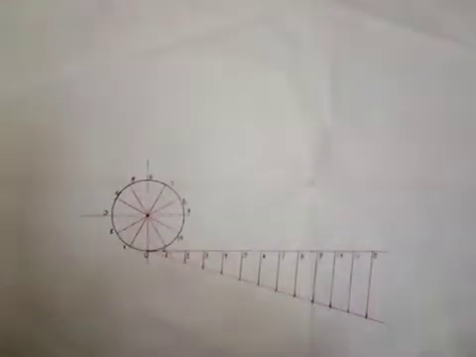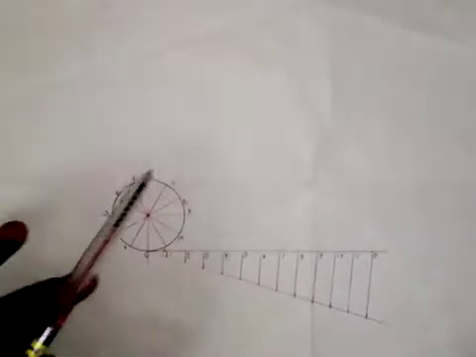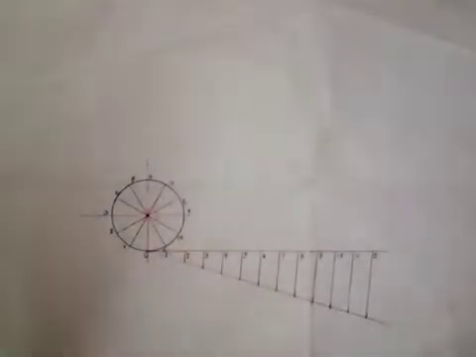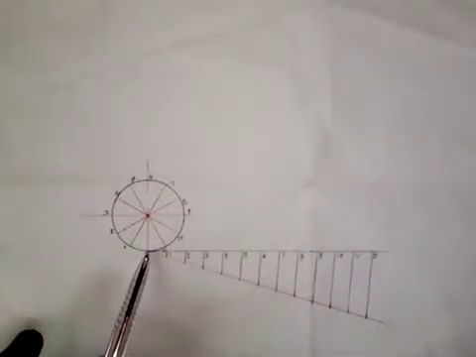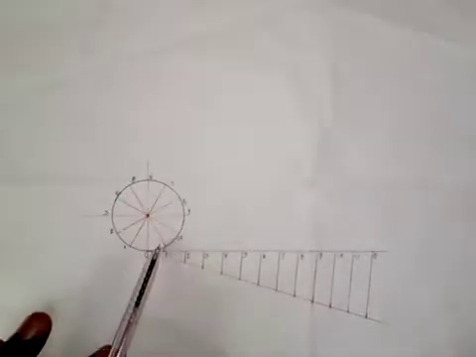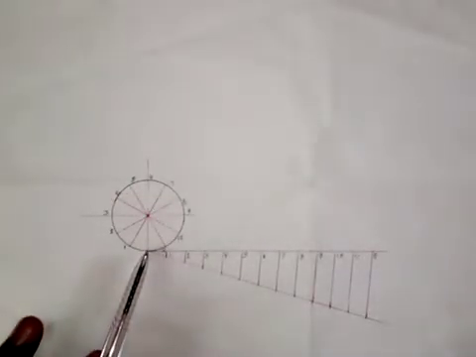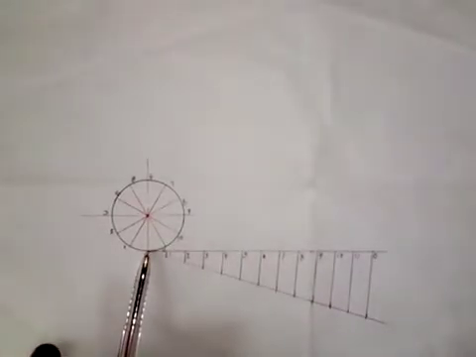So you are given the radius or the diameter of a circle. You construct the circle as I've done here, and then you divide the circle into 12 equal parts as I've done here, and I've labeled from 0 going like this and back to 0. After you have done that, the next thing is to draw a horizontal line from this point 0.